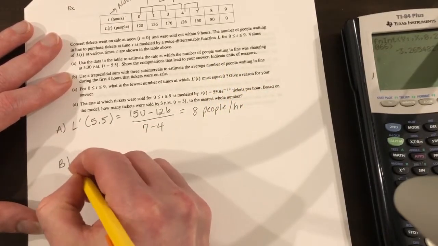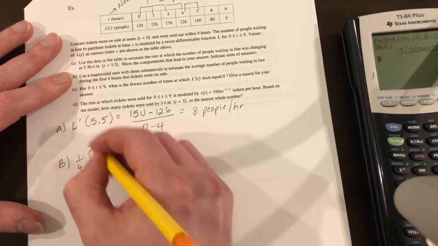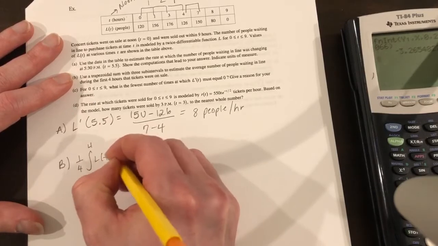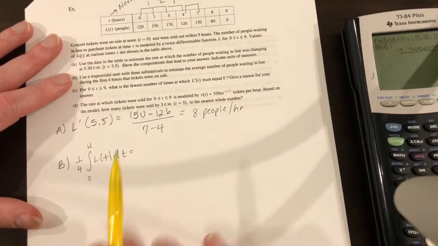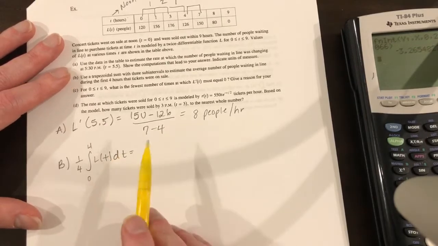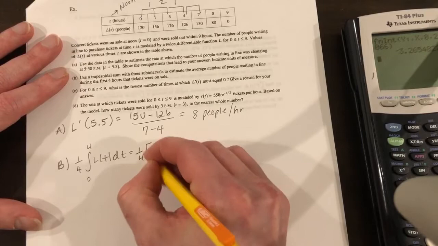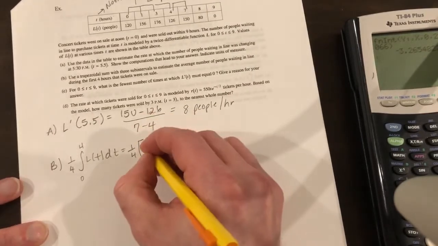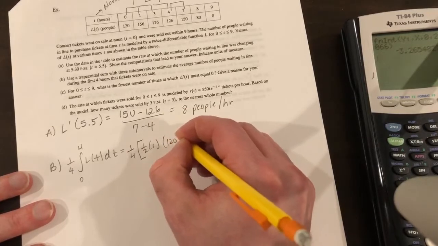So 1 over b minus a times the integral from 0 to 4 of L of t dt. So the integral of L of t dt is going to be your trapezoidal sum, and then we're just going to divide it by 4 at the end. Okay, I'm going to go through this quickly with setups. You can put this in the calculator on your own time.